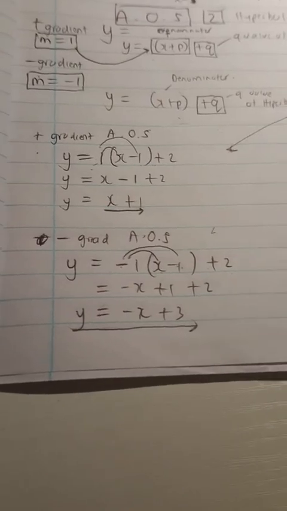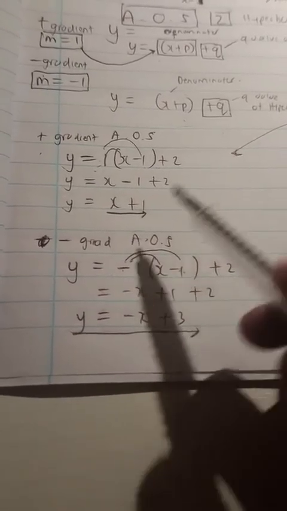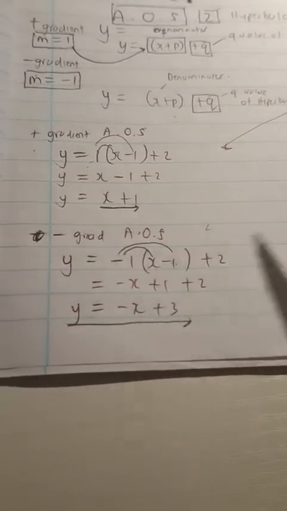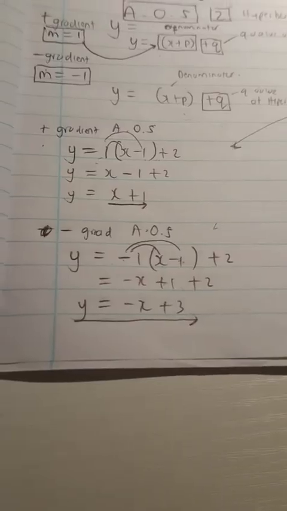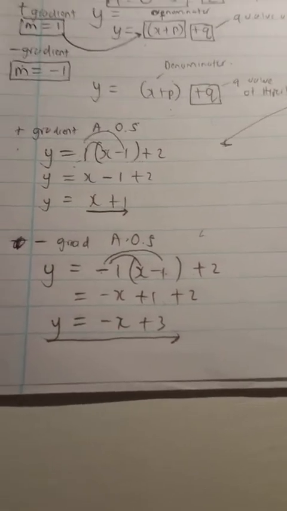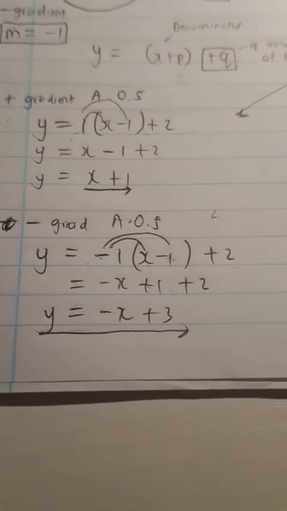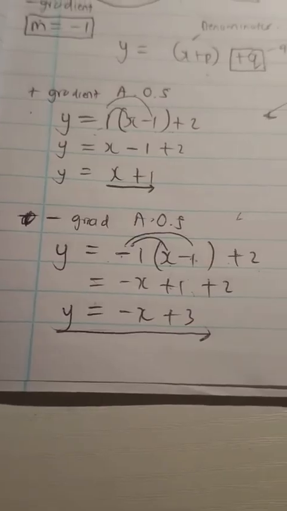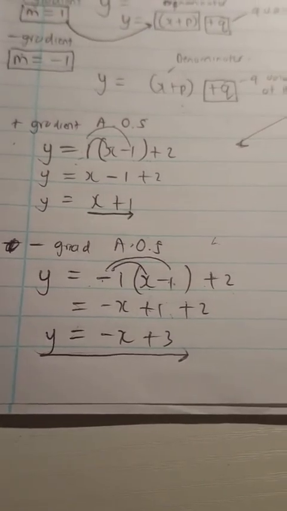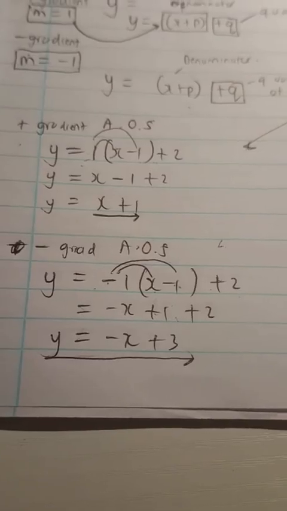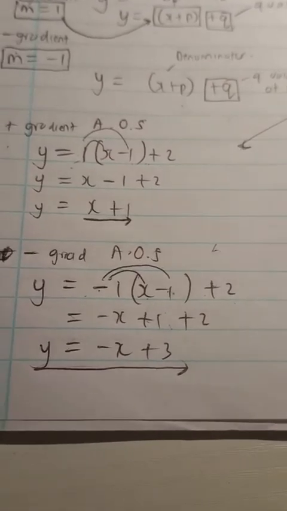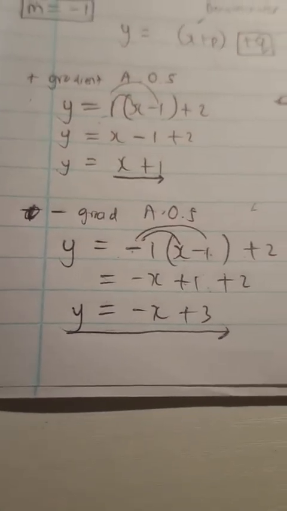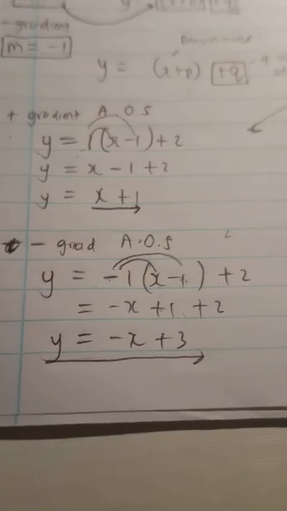That is the equation of the axis of symmetry that has a negative gradient. Hopefully you got these answers as well, and you can slowly but surely see that it is not difficult to find the equation of either the positive gradient or the negative gradient axis of symmetry.